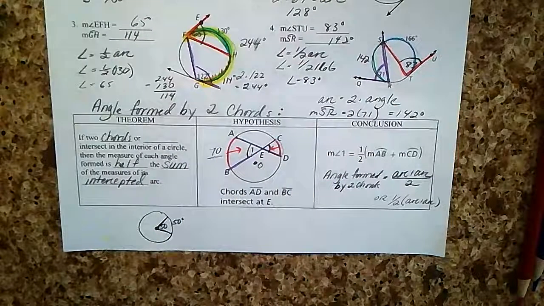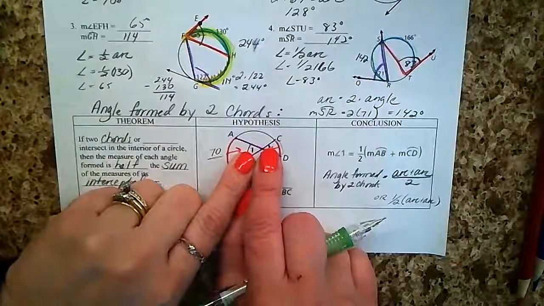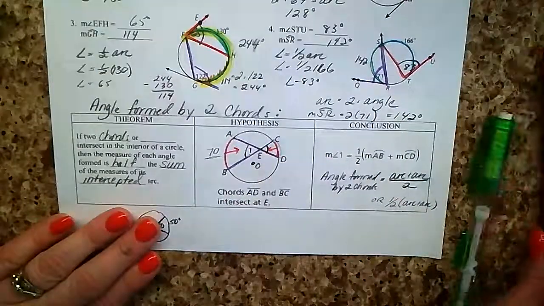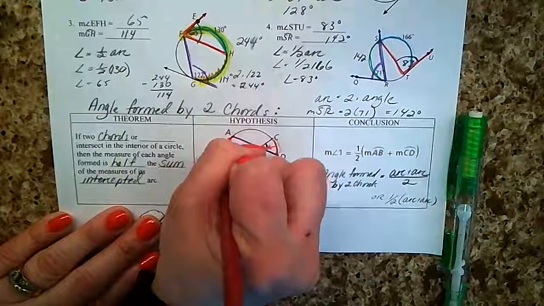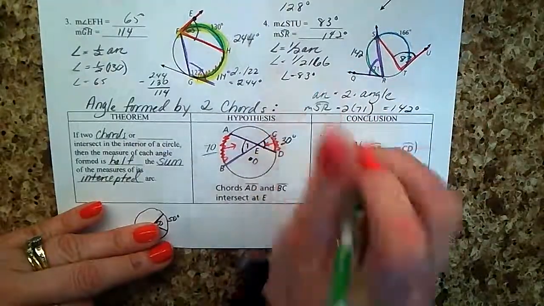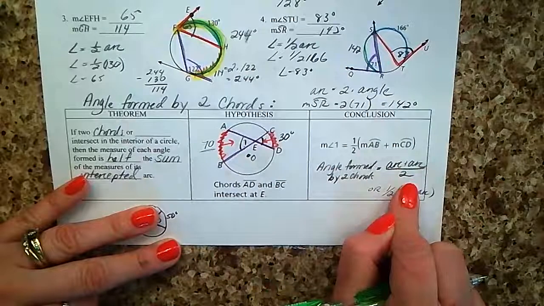So here's what we have to do. In order to find the angles, and we're finding both of them because they're vertical angles, you take the sum of the 2 arcs. So we're going to take this arc plus this arc. Let's say that this arc over here is 30 degrees. We're going to add these 2 arcs together and divide them by 2.